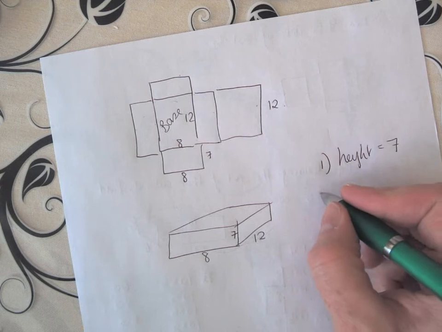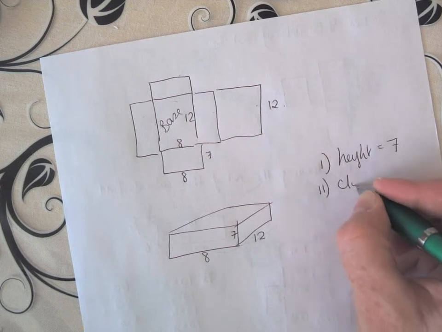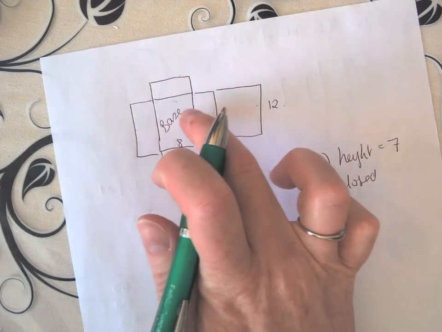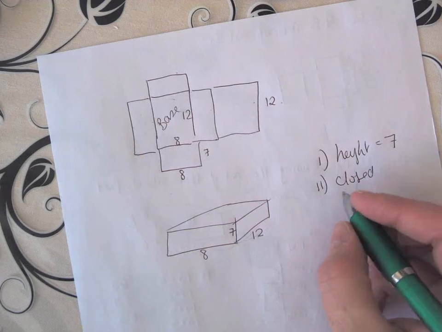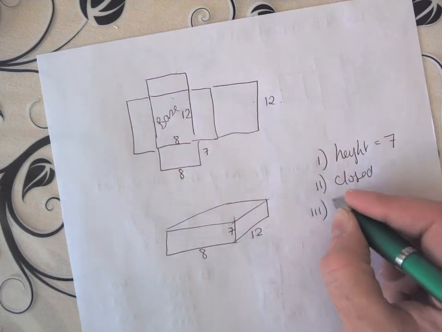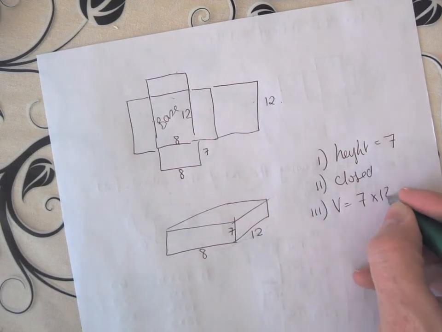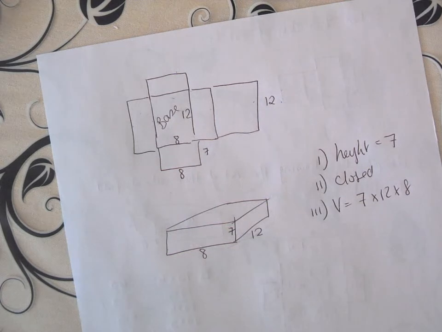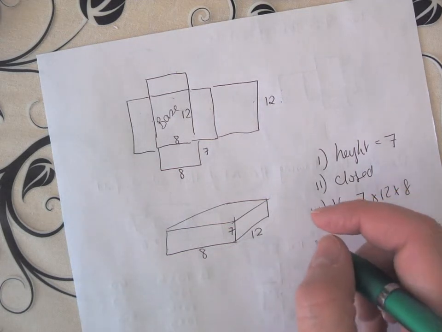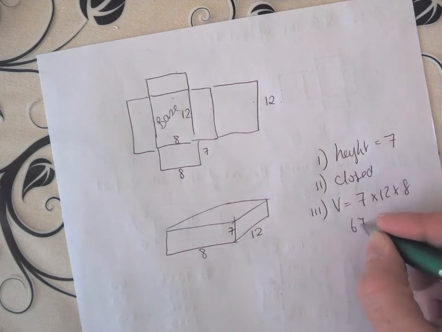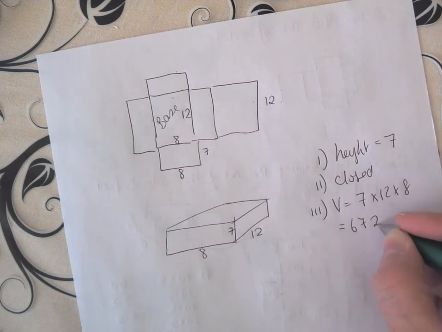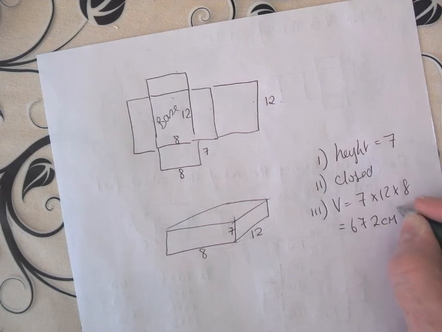Is the box open or closed? Closed, because we have 1, 2, 3, 4, 5, 6 faces. Find the volume of the box. So volume is 7 by 12 by 8, which is 672 centimeters cubed.